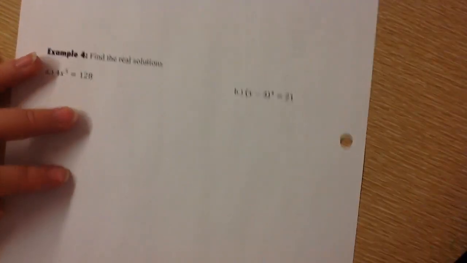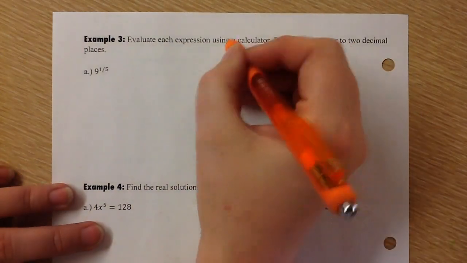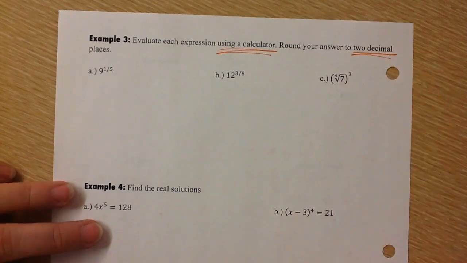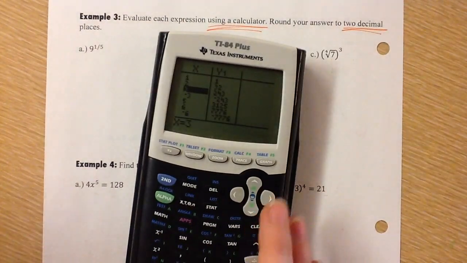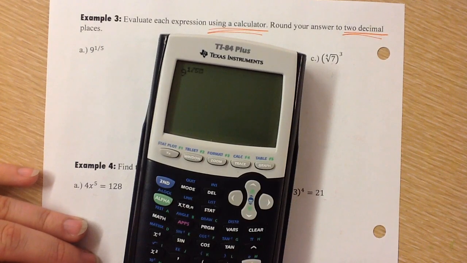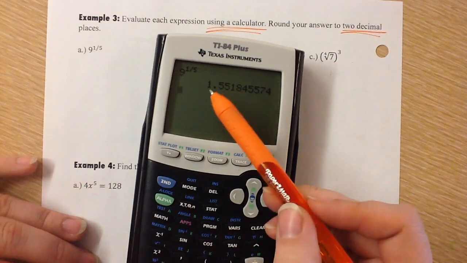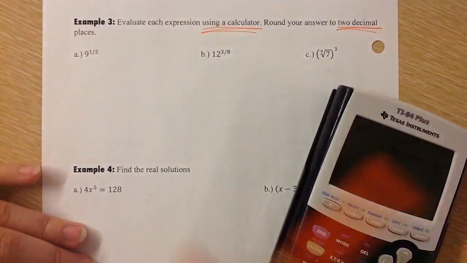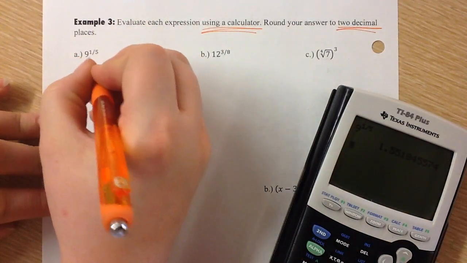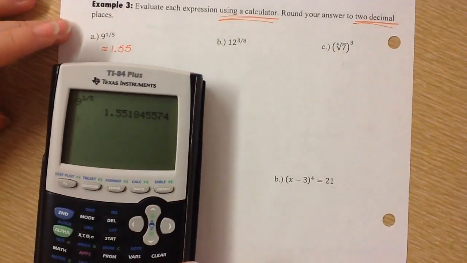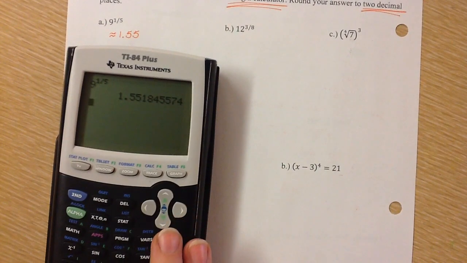All right, next page. Now we're evaluating each expression using a calculator. Round your answer to 2 decimal places. So now we actually get to use our calculator on this one. This is as simple as typing it in, 9 to the 1/5. But now I need to round to 2 decimal places. There's 1, 2, look behind the 5, it's a 1, so that would be approximately 1.55. Put the approximately sign, that lets the reader know we rounded that, it's not exactly 1.55.